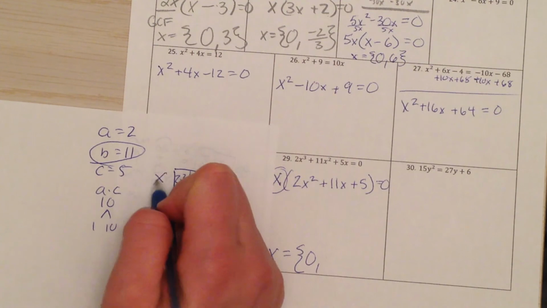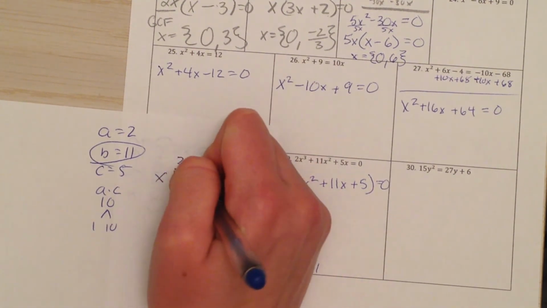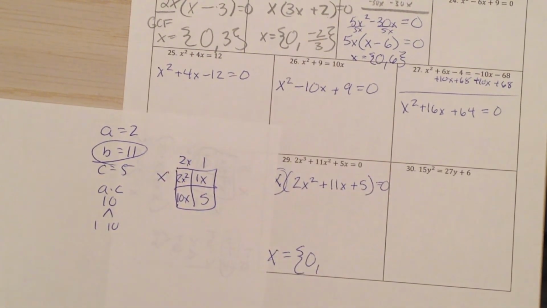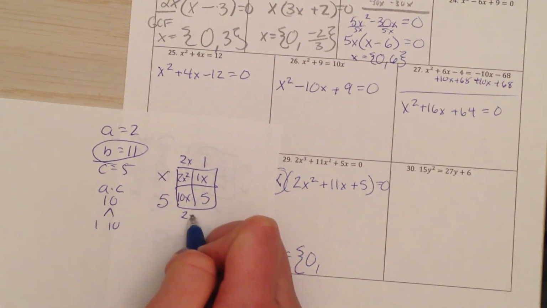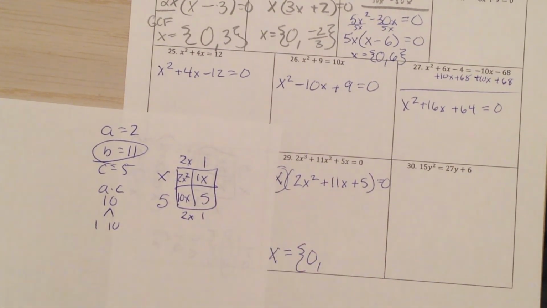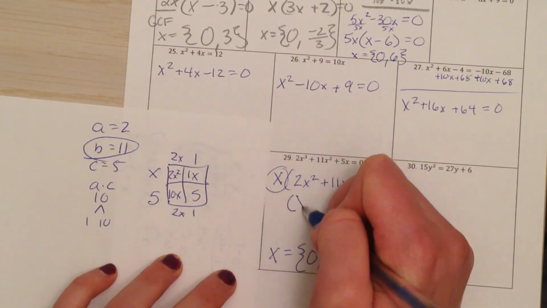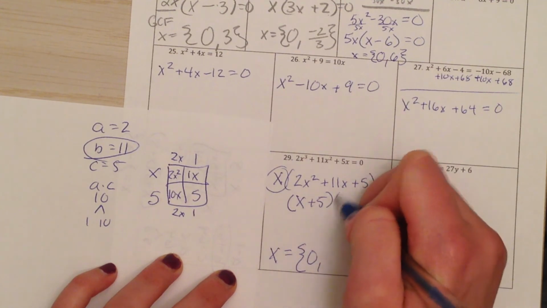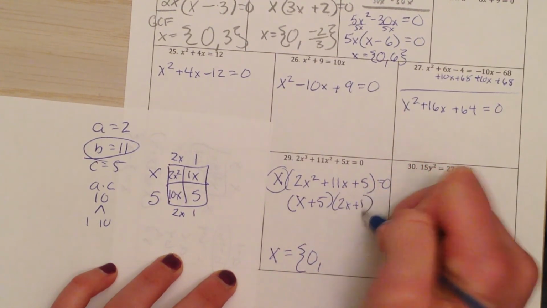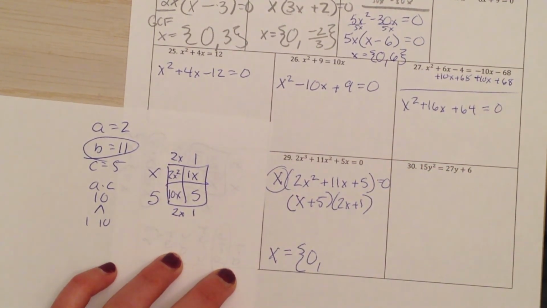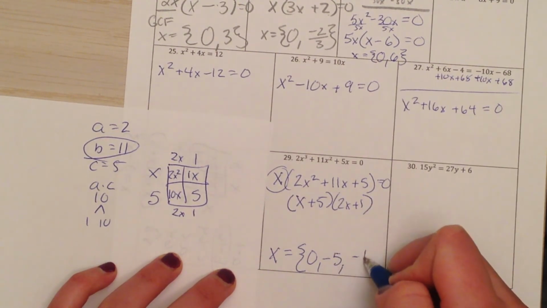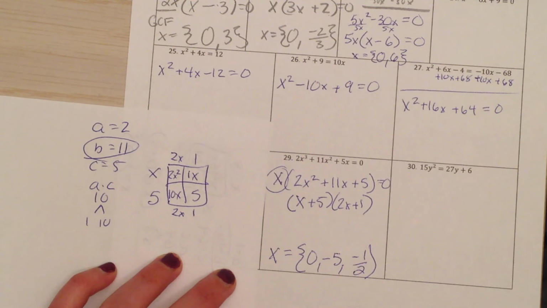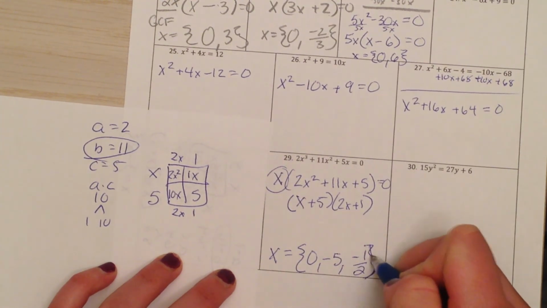GCF of the top, that's an x, gives me a 2x and a 1 left over. GCF of the bottom is a 5, so I get a 2x and a 1 left over again. So this is x plus 5 and 2x plus 1. So when I go to put my solutions down, I'm going to switch their signs to negative 5 and negative 1/2. Oops. Do better brackets than that.